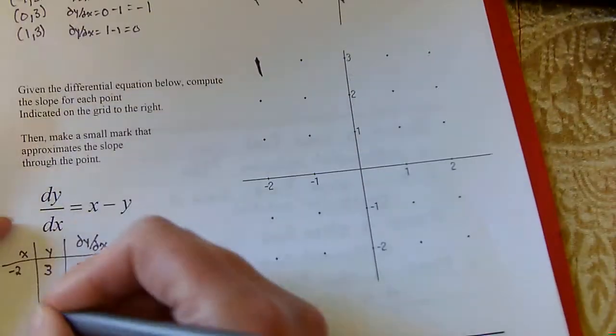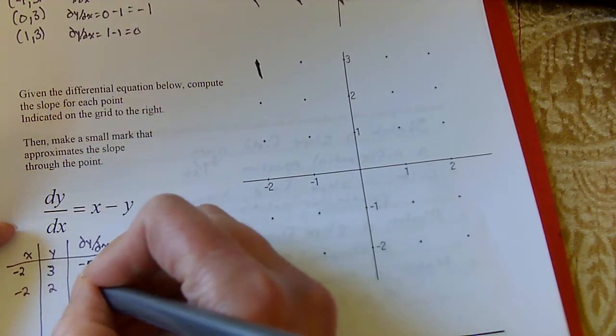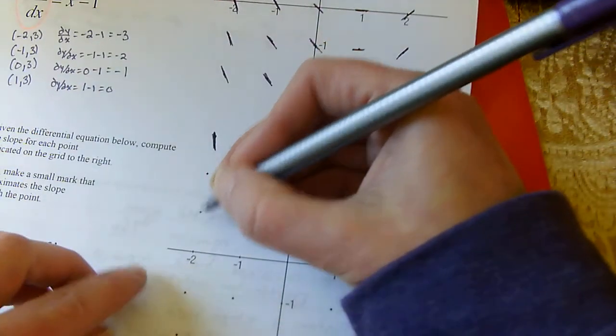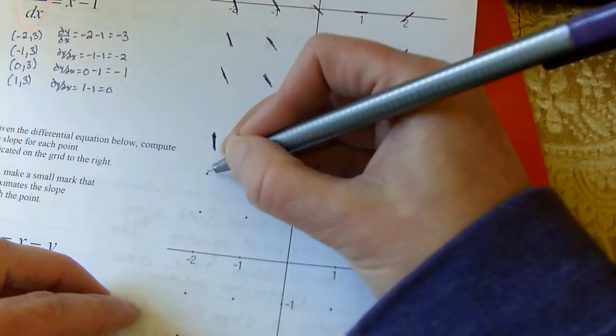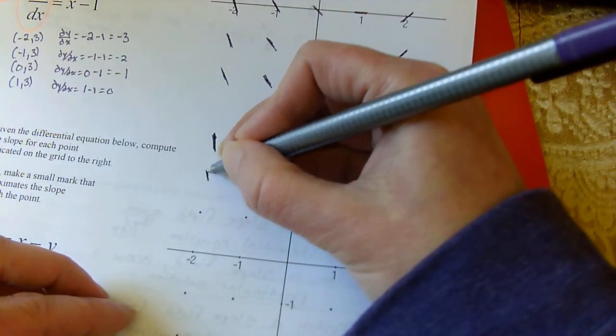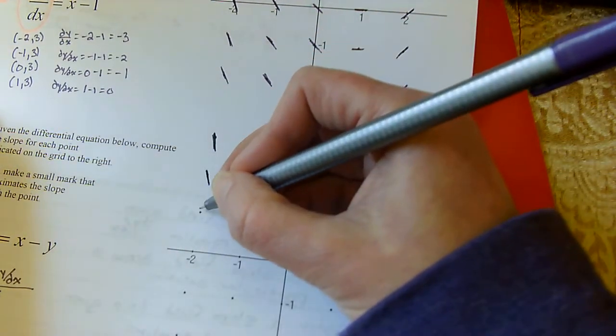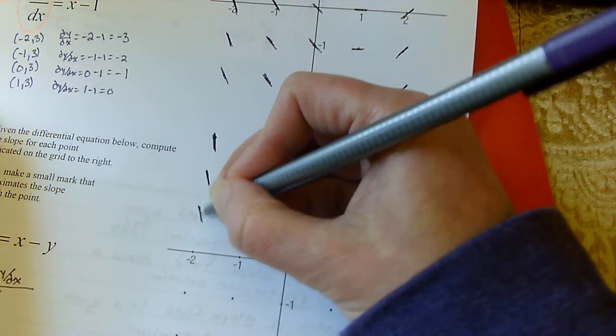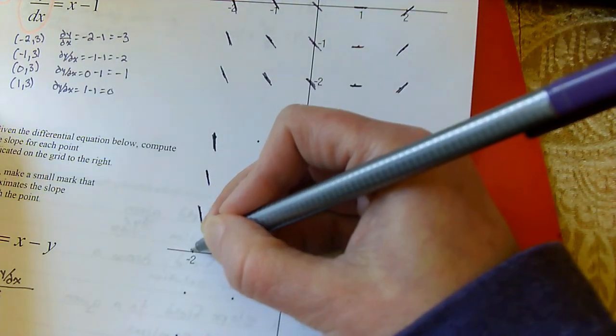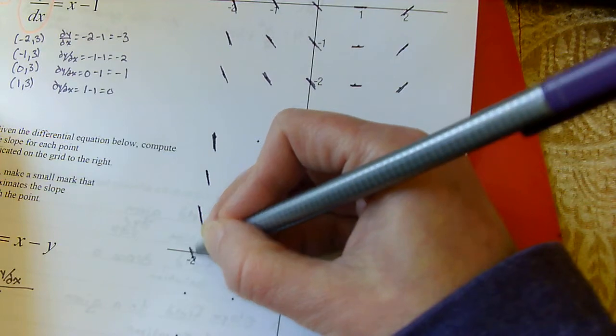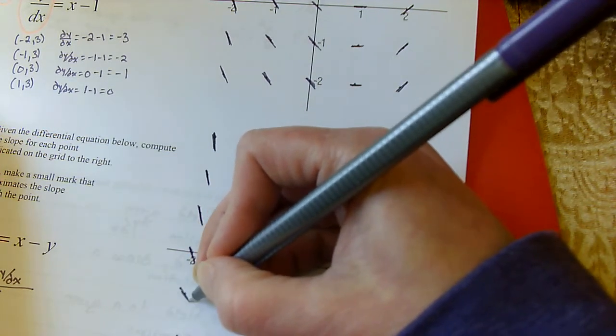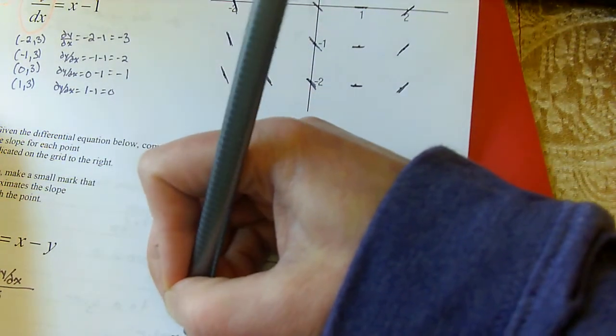The next one would be negative 2, 2. So that'd be negative 4. So 1, 2, 3, 4. Still looking at that same point. So the next one would have a slope of negative 3. The next one would have a slope of negative 2, negative 1, and 0.